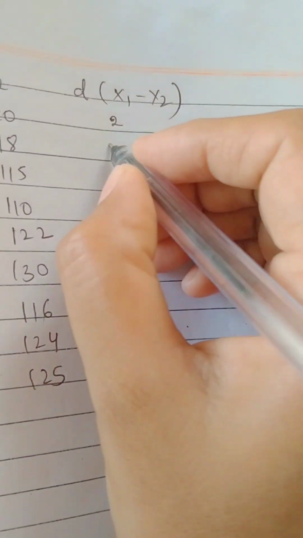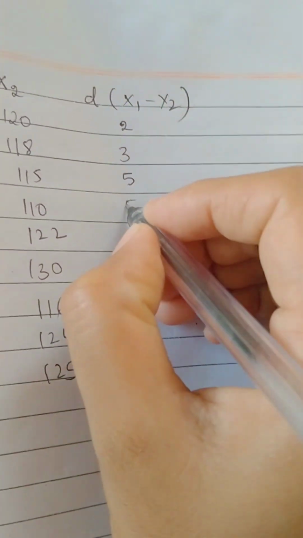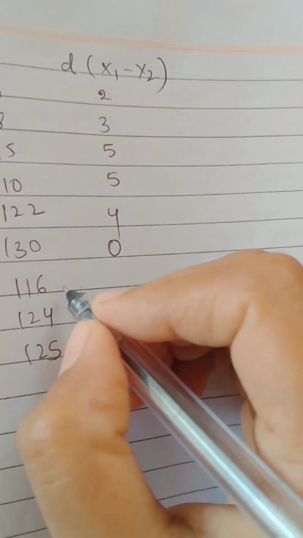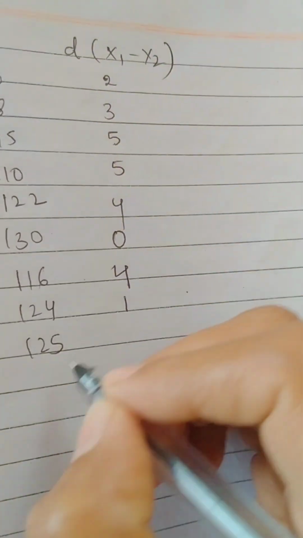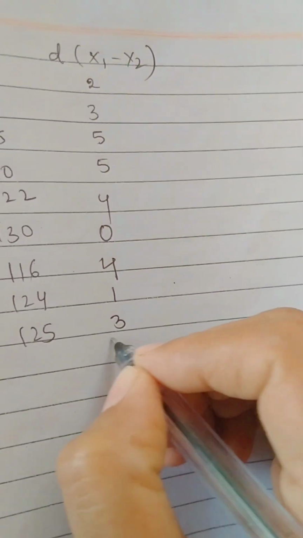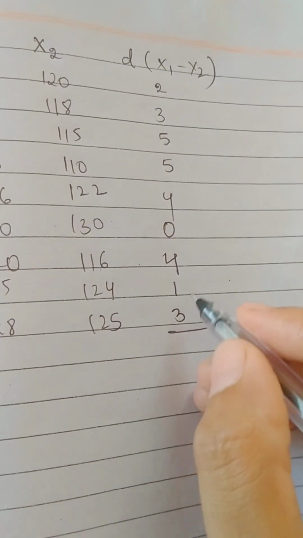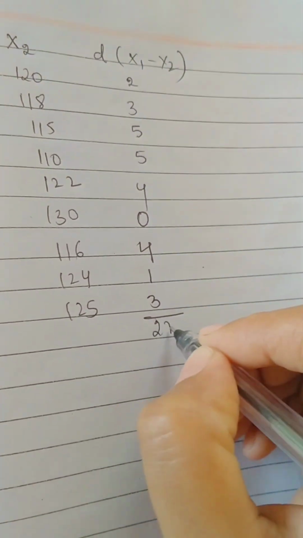Like that, for all the data, we go on subtracting and writing. So 4, and this is 0, this is 4 again, and this is 1, and this is going to be 3. After writing these values, we have to add them all. We'll get the value 27.